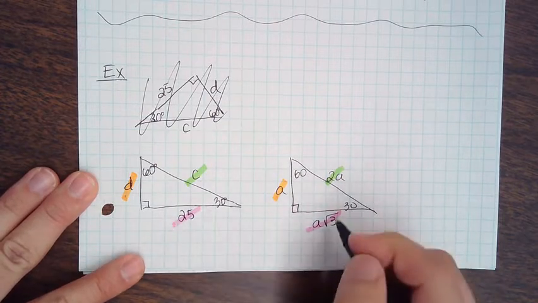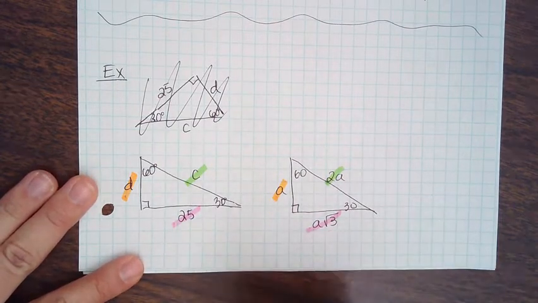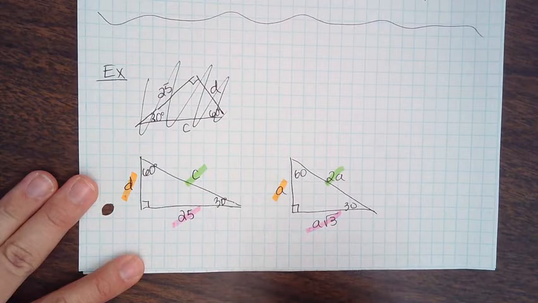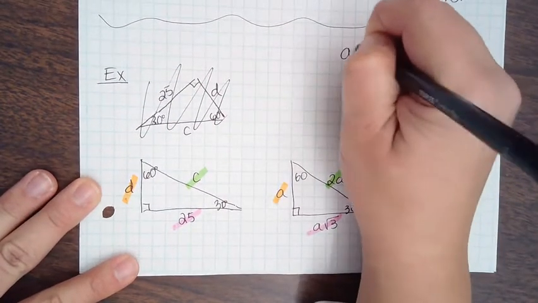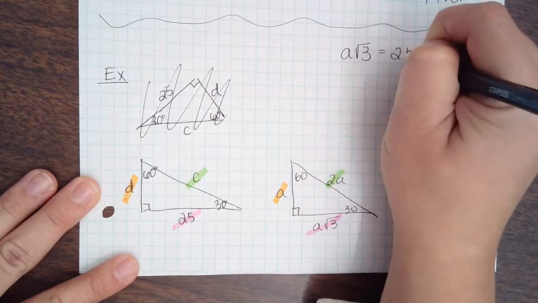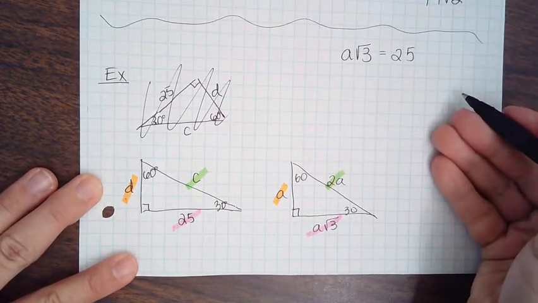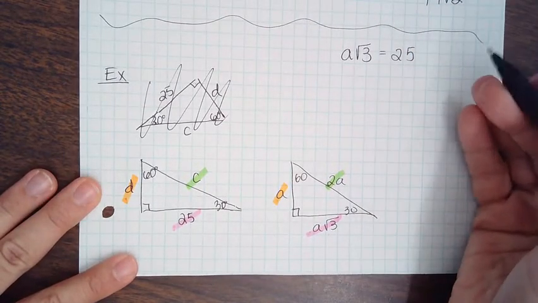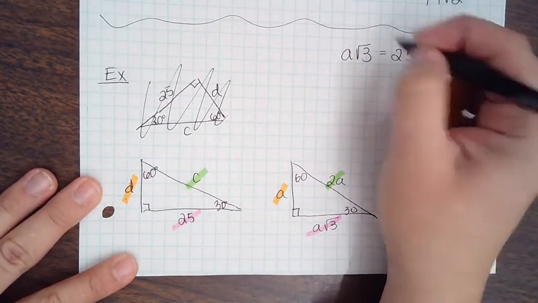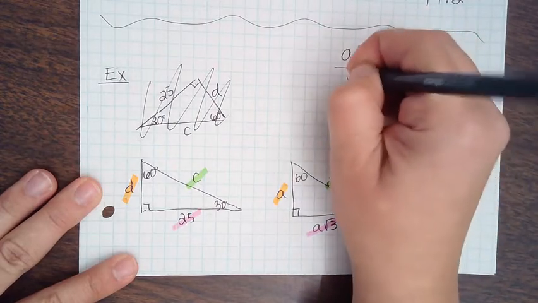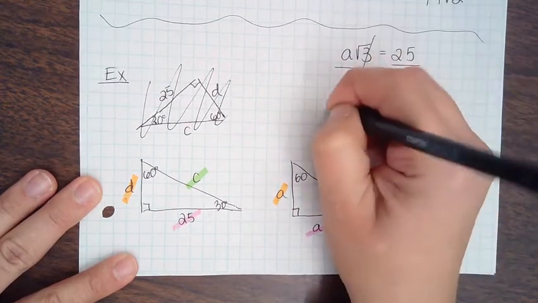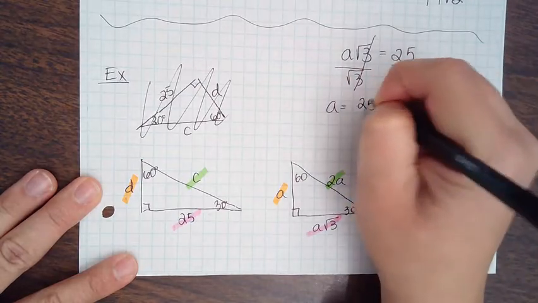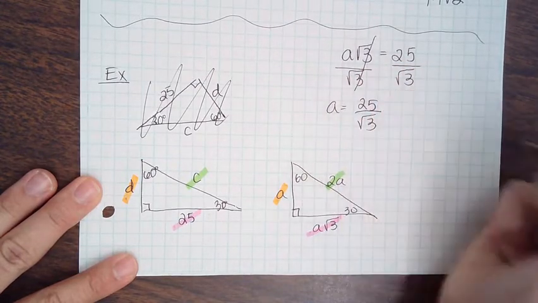And so because these are corresponding, that means they're in proportion, which means I can set them equal to each other here. So A root 3 equals 25. And this should seem pretty similar to the one up above, okay? So if I'm going to now rearrange for A, I'm going to divide both sides by root 3, and I'm left with A equals 25 over root 3.